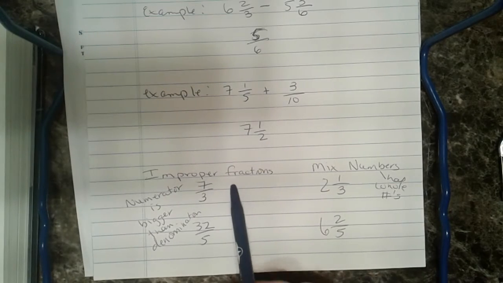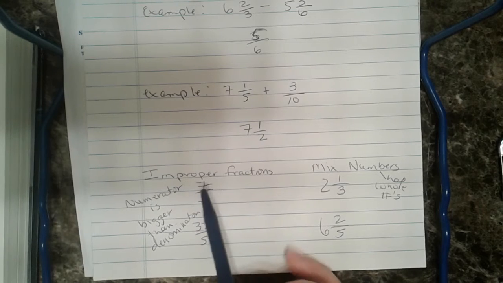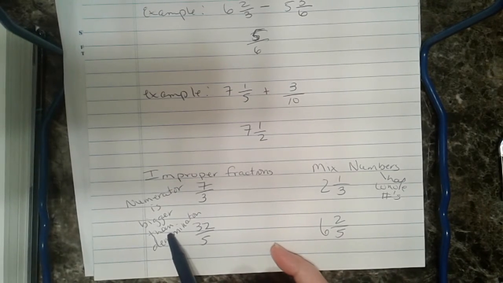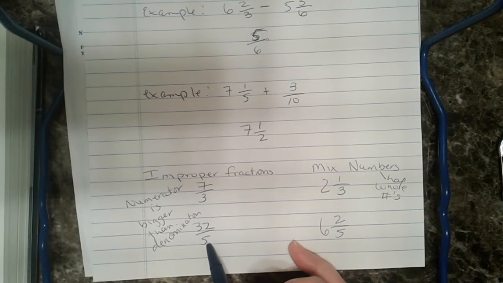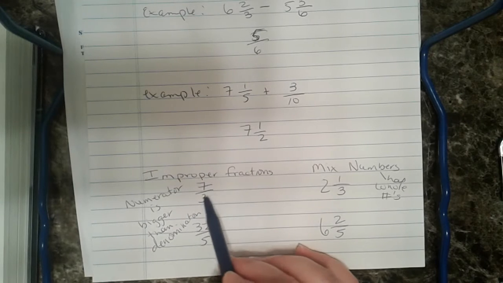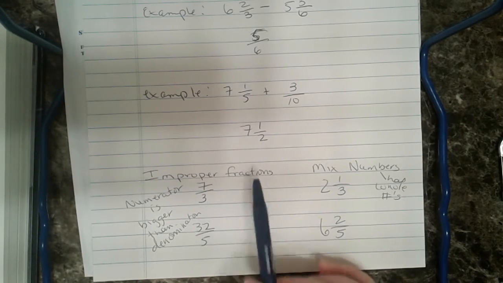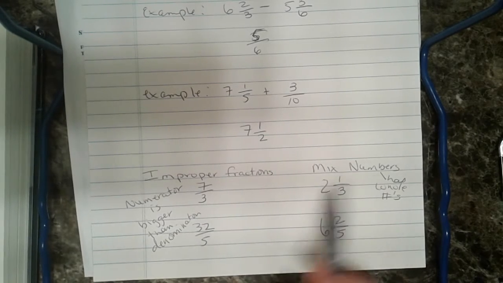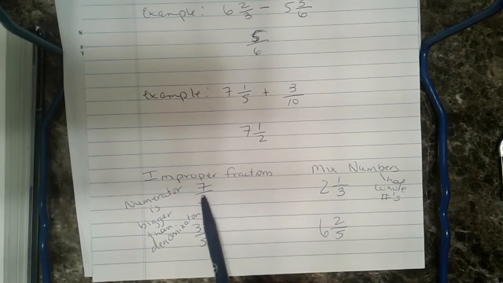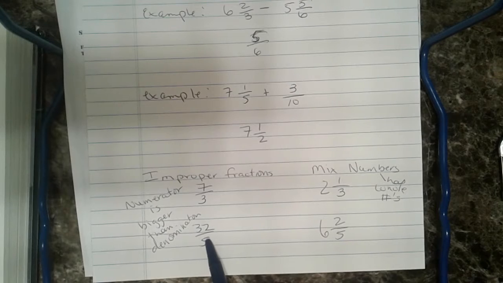An improper fraction is when the numerator is bigger than the denominator. So like 7/3. 7/3 is an improper fraction. Same thing as 32/5. That is an improper fraction because the numerator, the top number, is bigger than the denominator, which is the bottom number. The mixed numbers that go with this are 2 1/3, which goes with the 7/3, and 6 2/5, which goes with the 32/5.